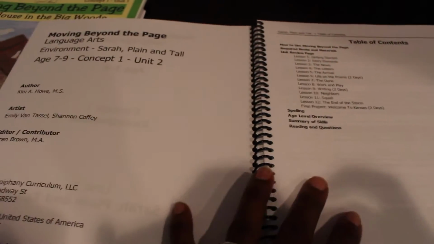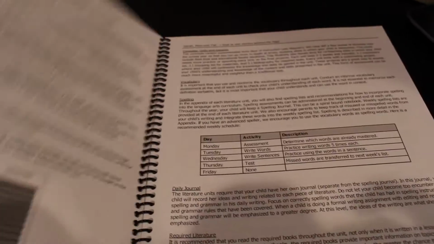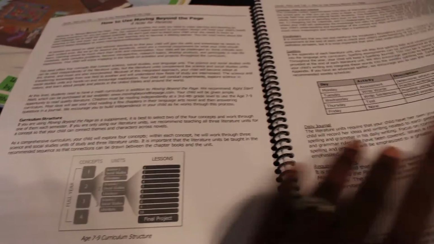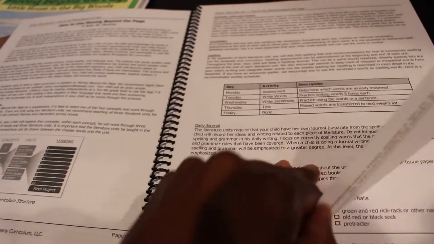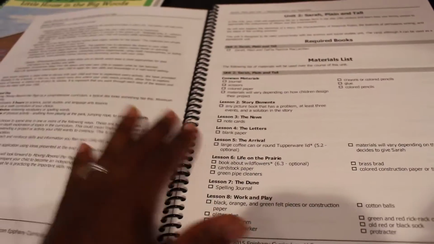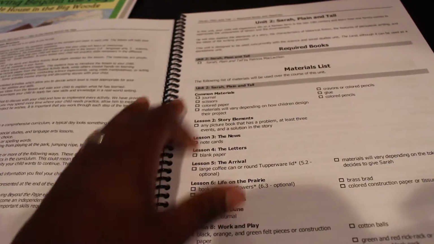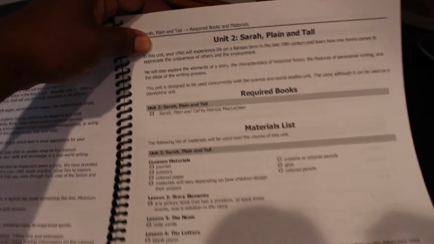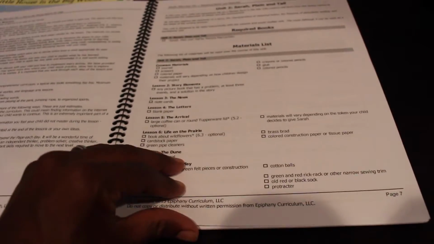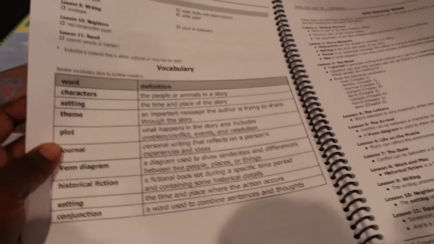When you open it, you have the table of contents, which explains how the lessons are laid out. It gives you the unit, the required books, and the materials list. Again, I apologize for the lighting in here.